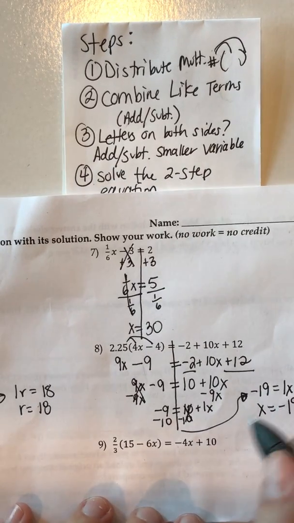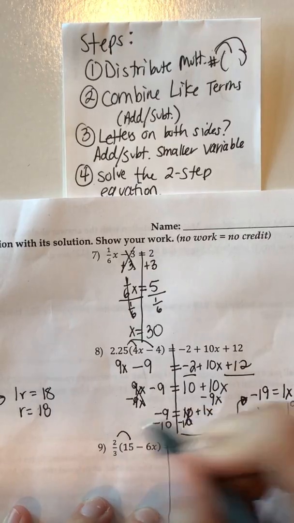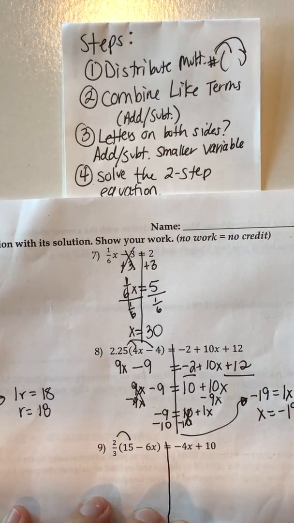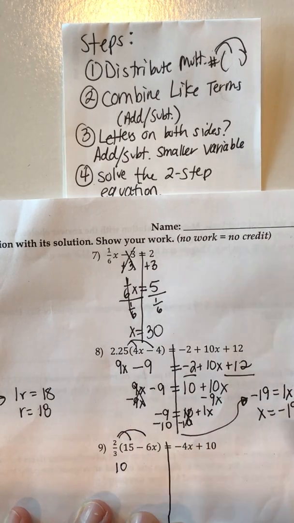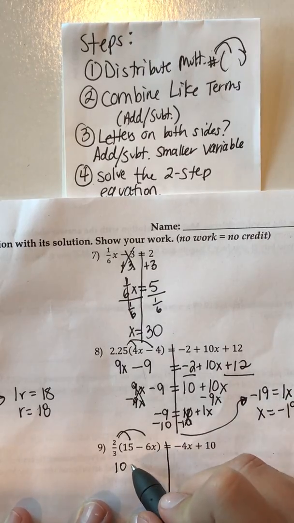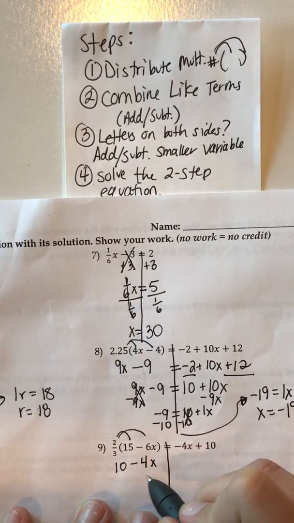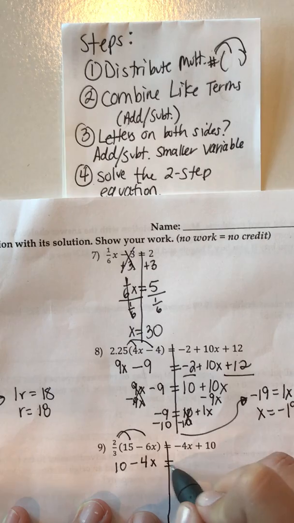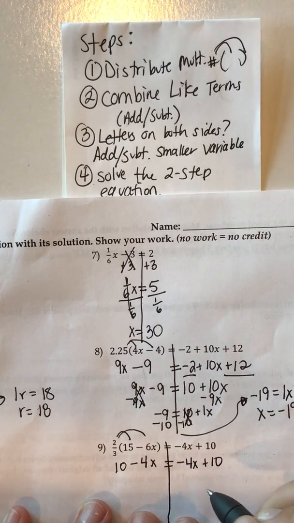If you look at number 9, I do see the distributive property that I have to simplify on the left. That says 2/3 times 15, which is 10. And this is 2/3 times a negative 6x, which is a negative 4x. And I'm going to drop down the negative 4x plus 10.